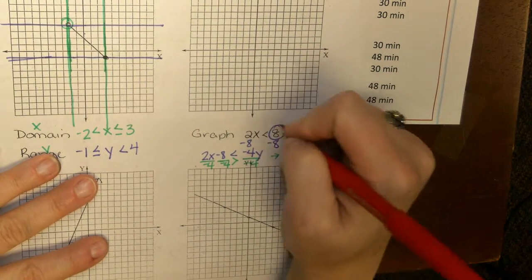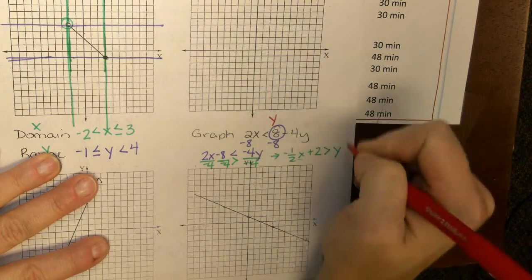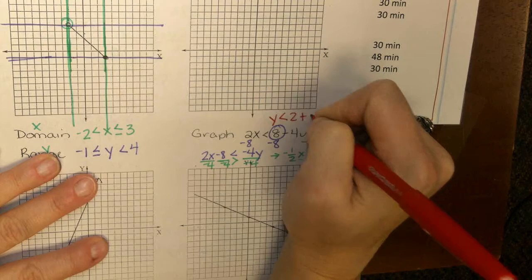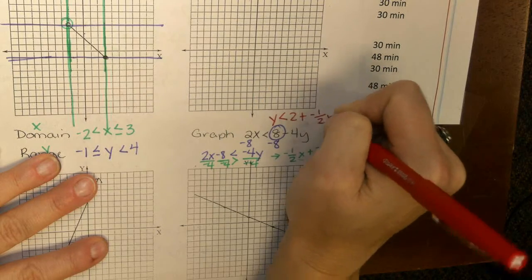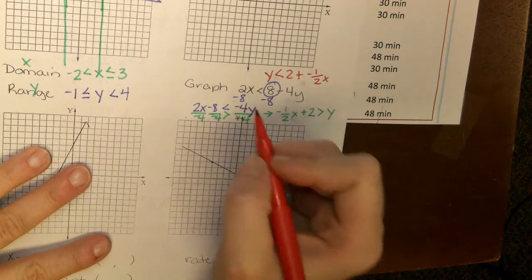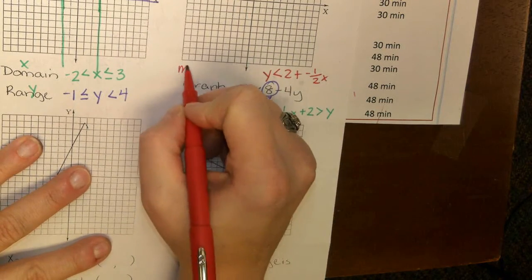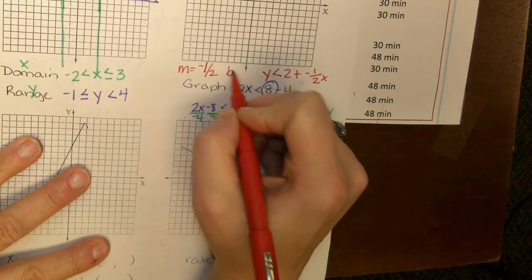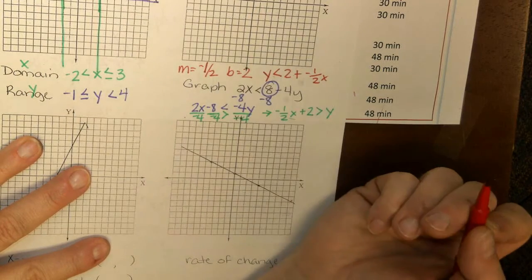We sure can. That's what I'm going to do. I'm going to flip the whole thing. It means I have to flip my sign. Okay. So now my equation is good. We have an m, which is -1 over 2, and a b, which is a +2.